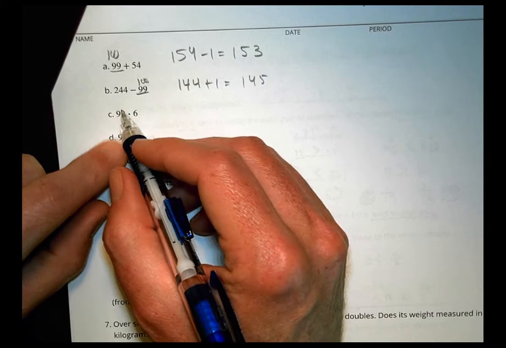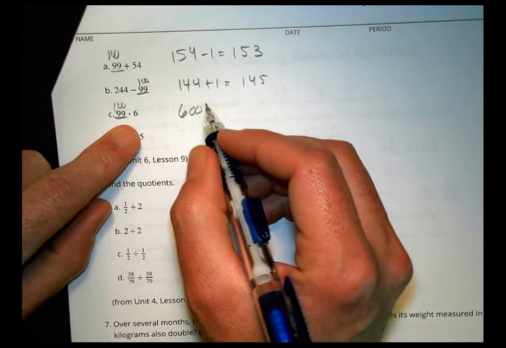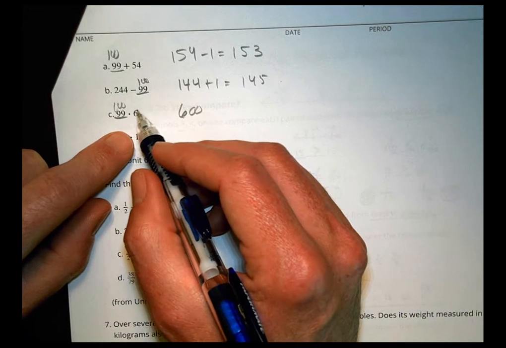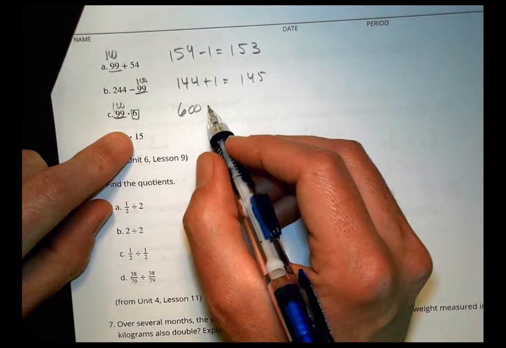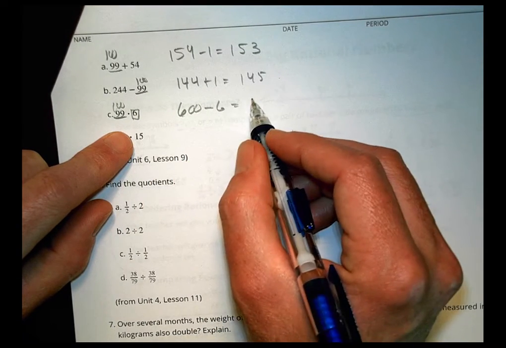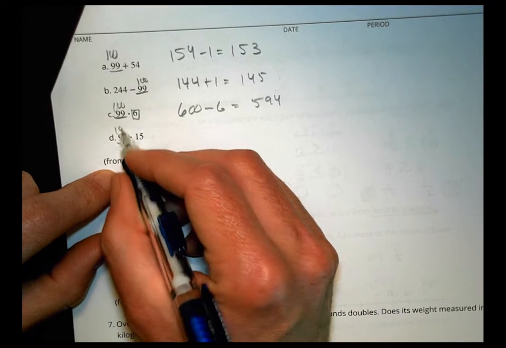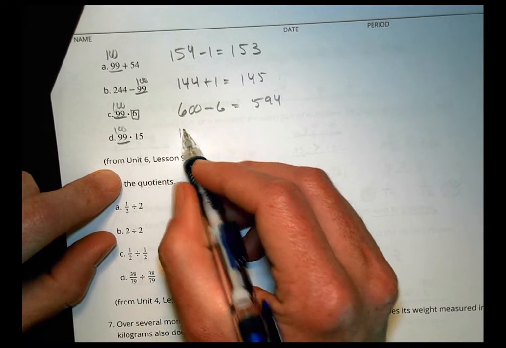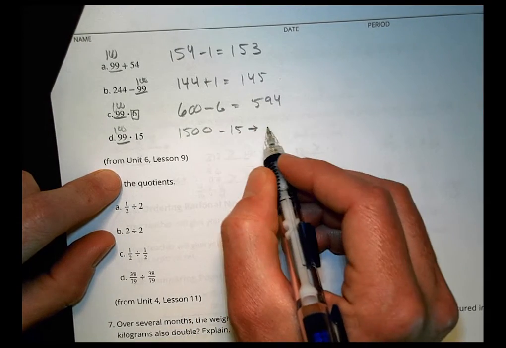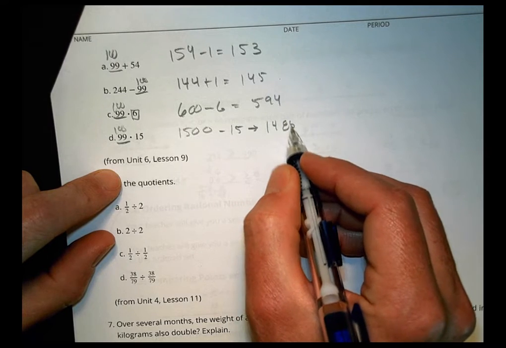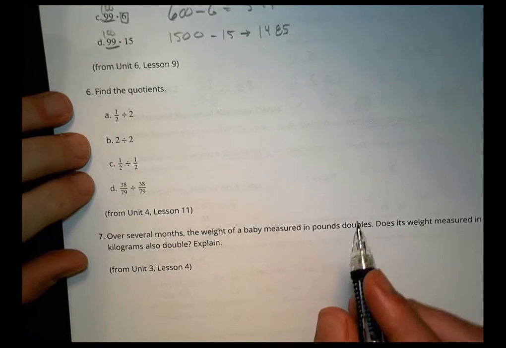Same idea here. This is about 100, right? So 100 times 6 is going to get you 600, no problem. But I basically added one extra 6. When you multiply, you're doing groups of. So I did one more 6 than needed, so I need to subtract 6, so I'd be at 594. And this one here again, I have about 100 times 15, which is going to be about 1,500. And I need to subtract 15, which puts me at 1485.